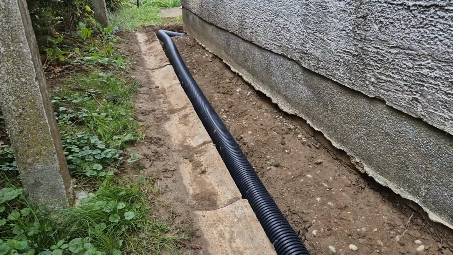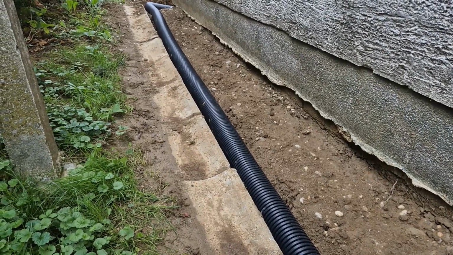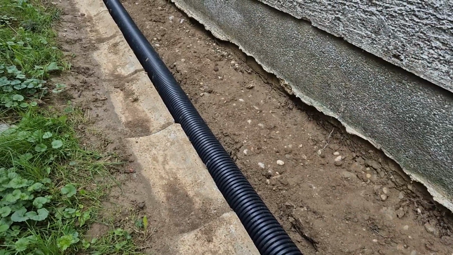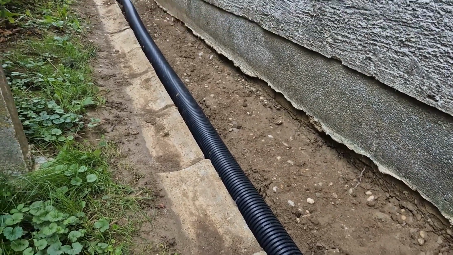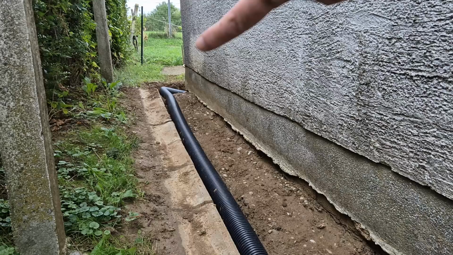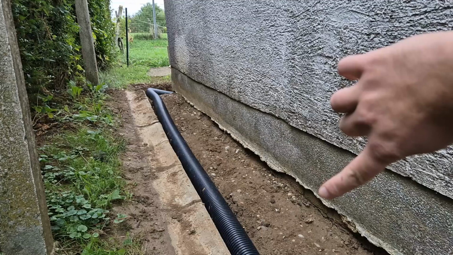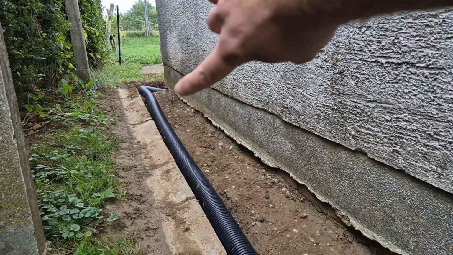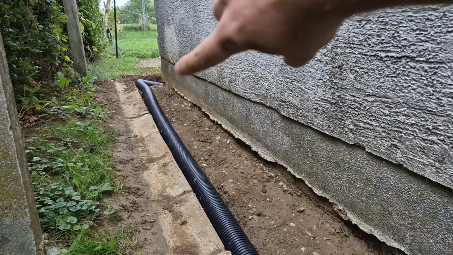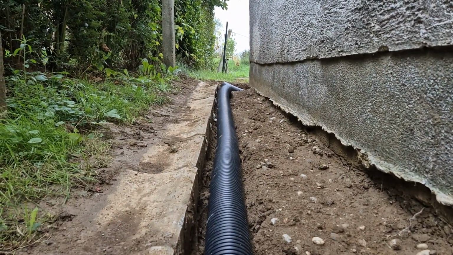I dug about 10 wheelbarrows of dirt, all just from here. And you can see, I will go there later, in that corner there is some space here, but my wall is just touching that corner, and you can see how much was under the ground.